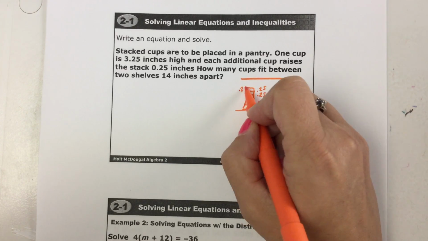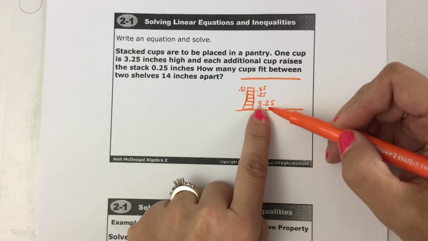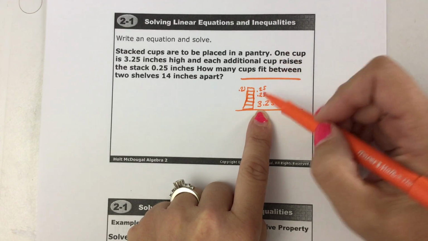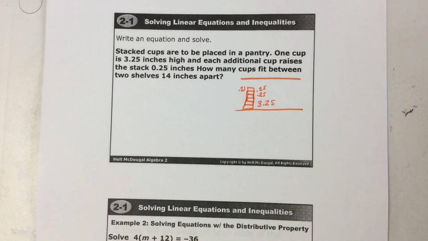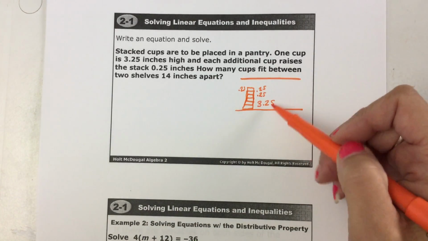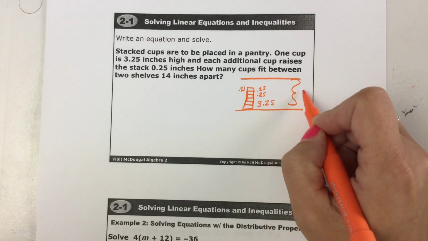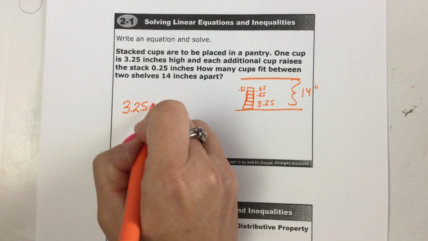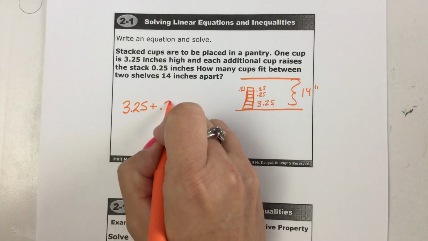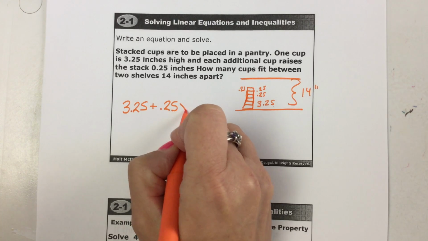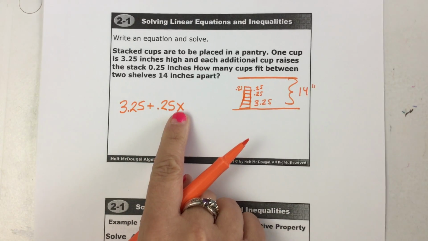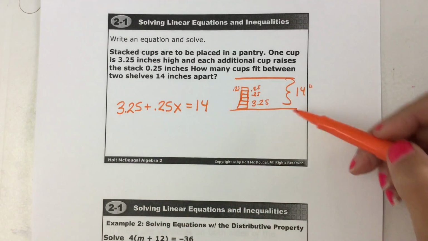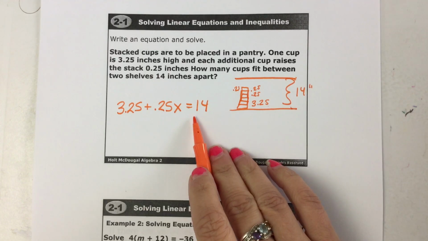So they're stacking cups, but what you want to realize is that they're not going to all stack where it's 3.25 because one cup can go into the other cup. So each time it only gets 0.25 higher. How many cups could you fit between? Could you squeeze if this was 14 inches? So the first cup is 3.25. Okay, that's where you start. Plus, it's 0.25 per cup. Every cup that you add is another 0.25. We want to see how many we could fit in between those two shelves if it's 14 inches.